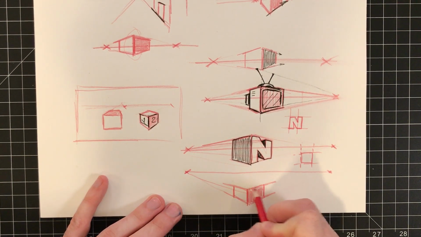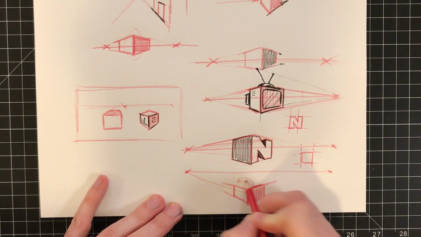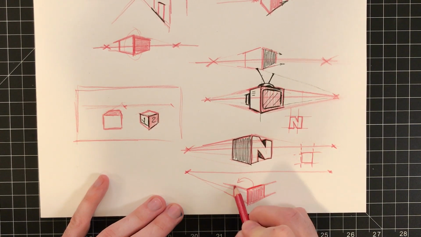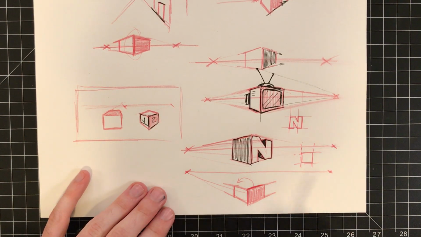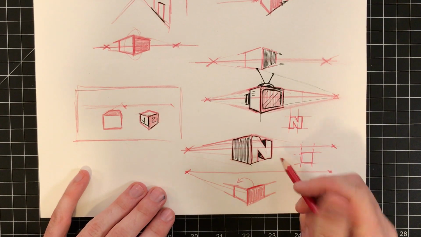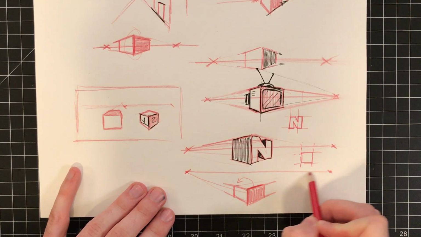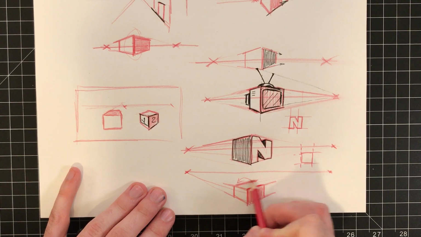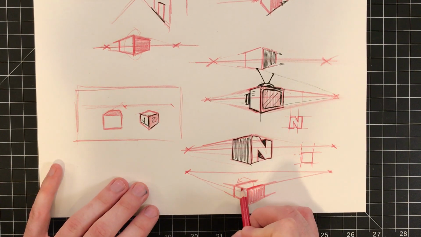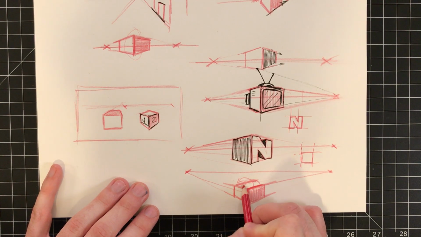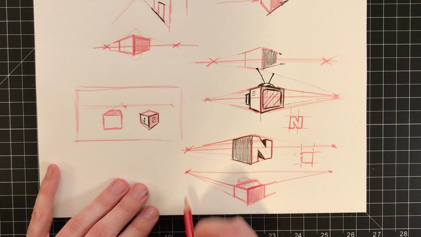So I know that the line opposite this one right here, well, it's going to be parallel to its partner. And again, if lines are parallel, they always report to the same vanishing point. So that means this little guy is going to report here to the right vanishing point because this line reports to the right vanishing point. And this little guy's partner is going to report to the left vanishing point because he reports to the left vanishing point.